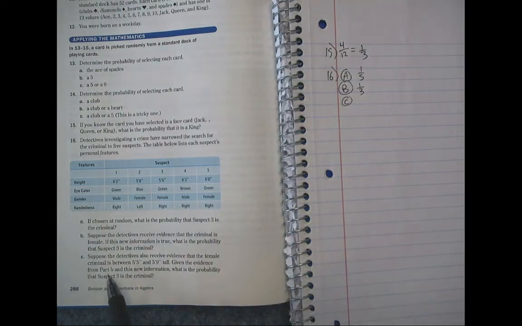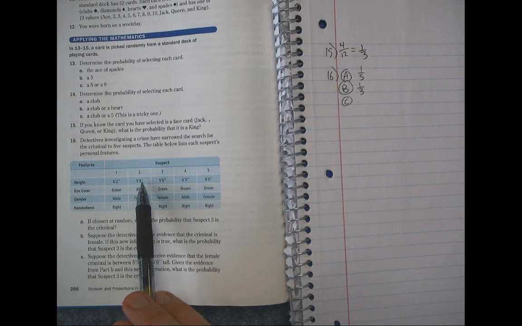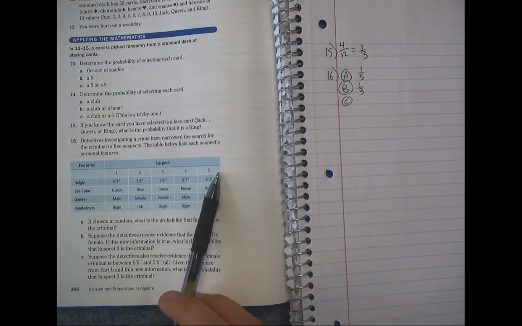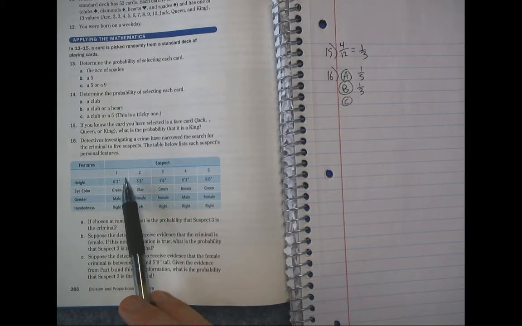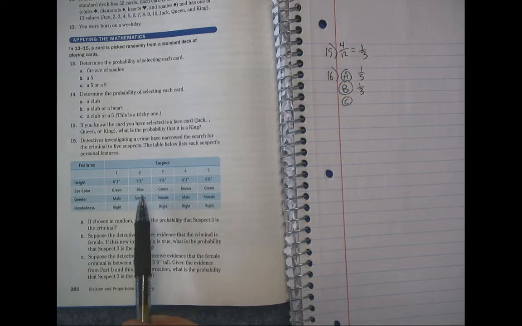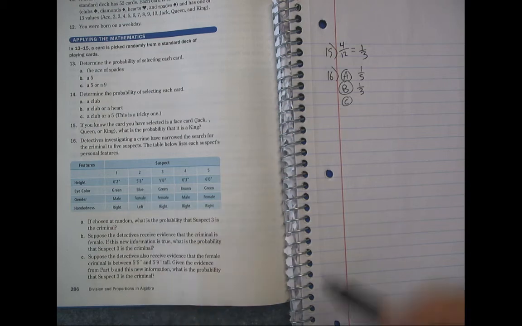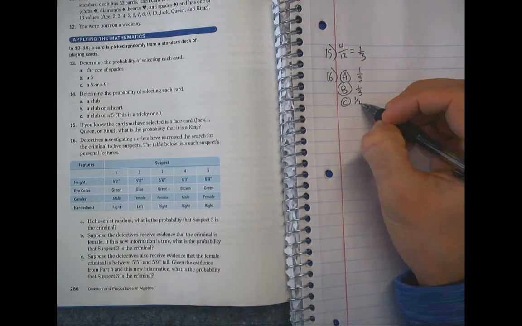And letter C. They get evidence that the female criminal is between 5'5" and 5'9". So look at this female. She's between 5'5" and 5'9". This one's between 5'5" and 5'9". This one's not. So she is eliminated along with the males. So there's only two suspects that fit both of those things, that they're between 5'5" and 5'9", and they're female. So there's only two. So what's the probability now that suspect 3 is the criminal? It's a 1 out of 2 probability.